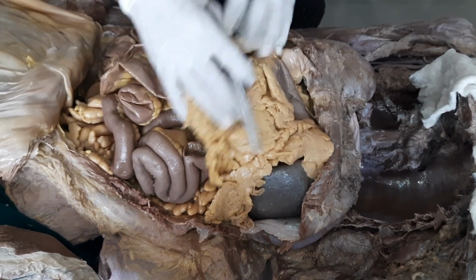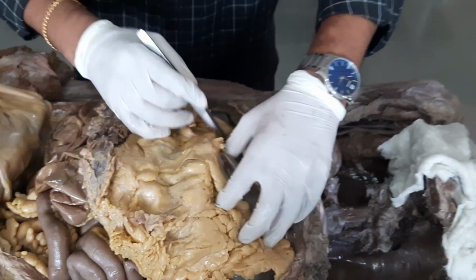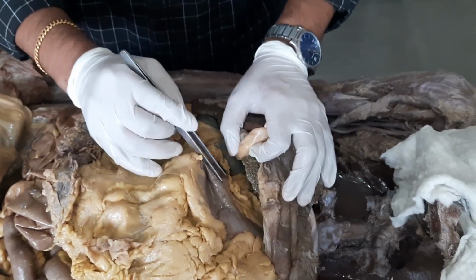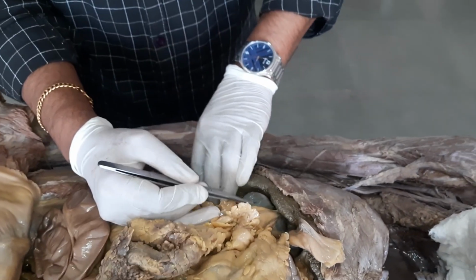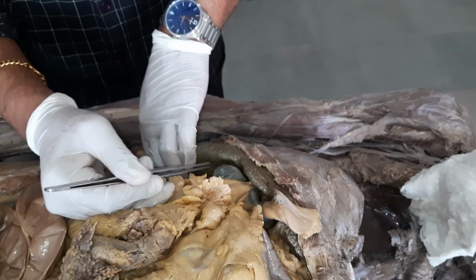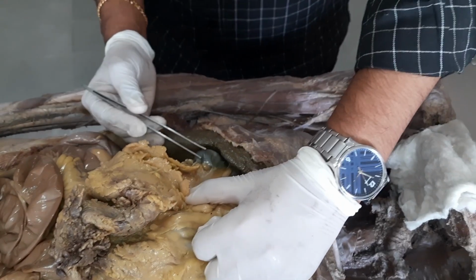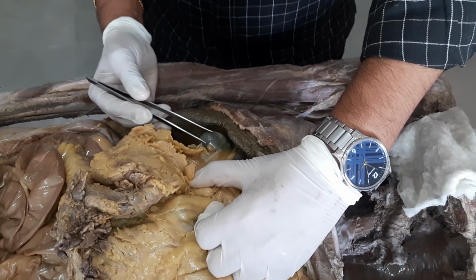Then the stomach will continue as duodenum, that cannot be seen now. Here, this structure that is below the liver, this greenish area, this is gallbladder.